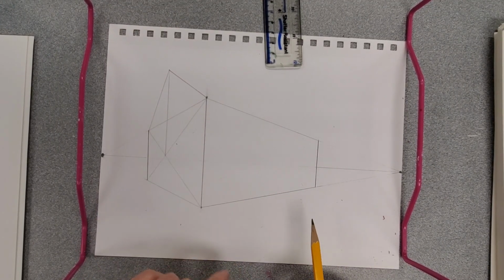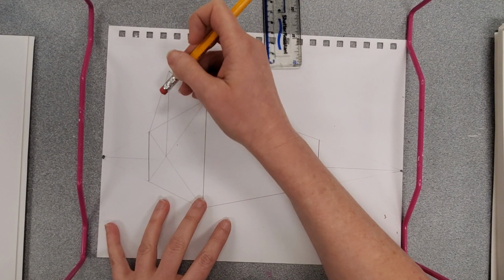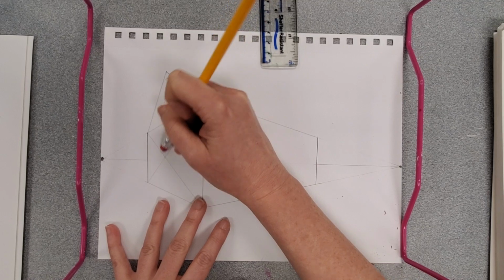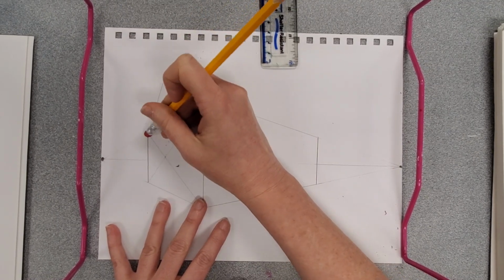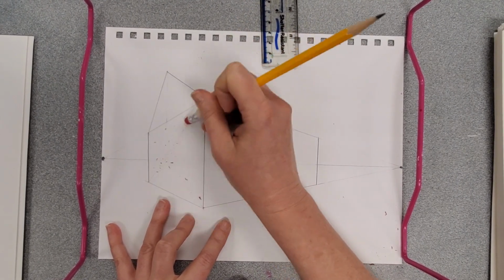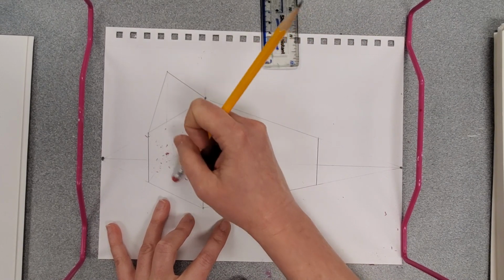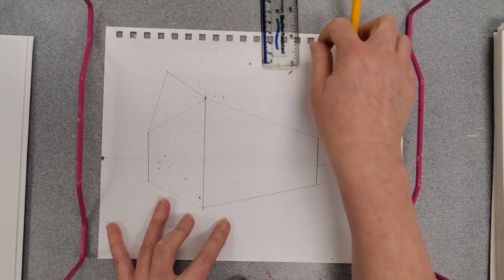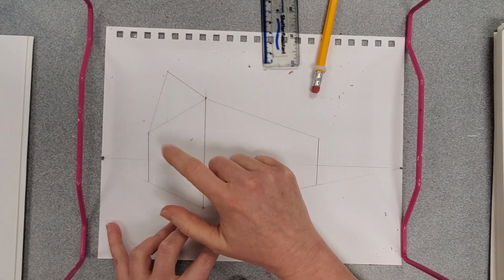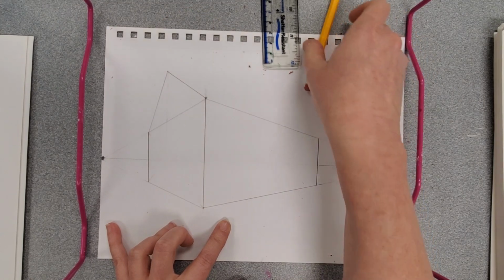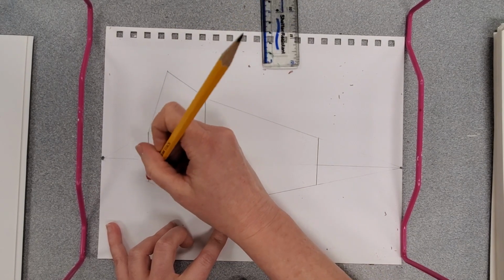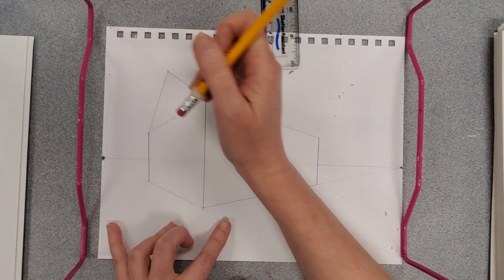At this point, there's lots of lines I don't need, so that's why I asked y'all to draw them lightly, just so they're easy to erase. I no longer need this line that comes straight up, and I no longer need this X. That X helped me determine where that point should go for the pitch of my roof so that this pitch matches the angle of my left side. So that's why we did that. All of the angles have to match the sides, same angles as the sides, okay?